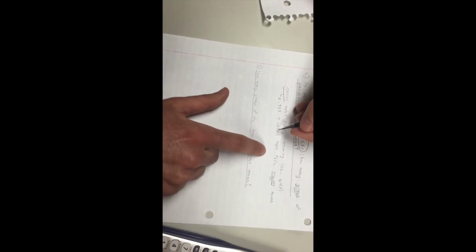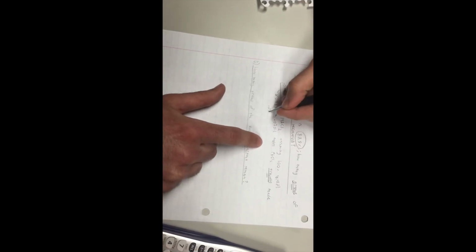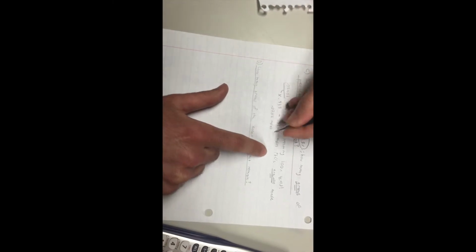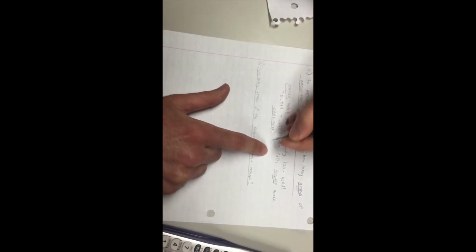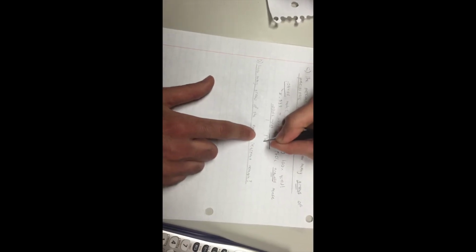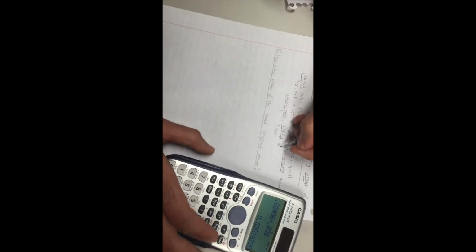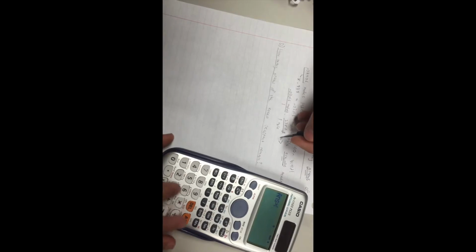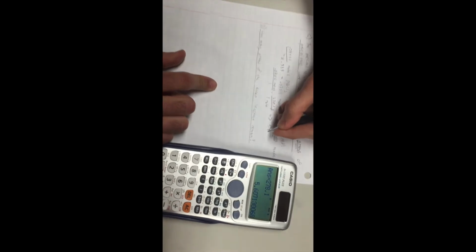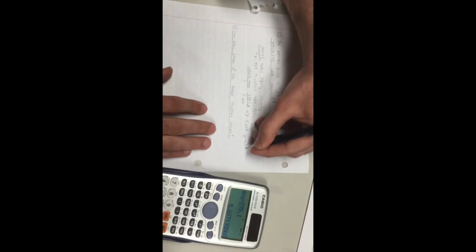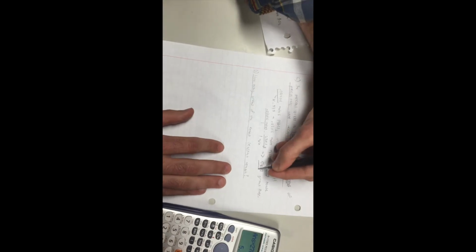Now they ask us for grams. To convert from moles of PbCl2 to grams of PbCl2, we're going to use the factor label method. Moles of PbCl2 over 1 times 1 mole of PbCl2 weighs 278.1 grams. I'm going to multiply this, and we're going to get 5.607 grams of precipitate.